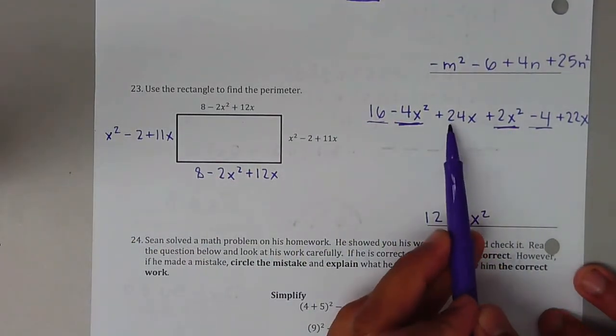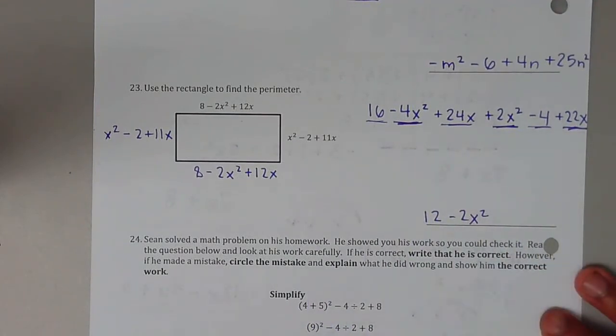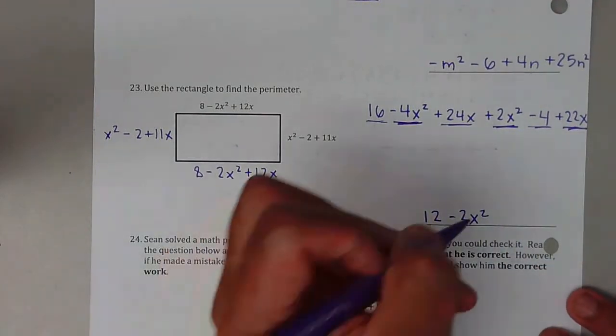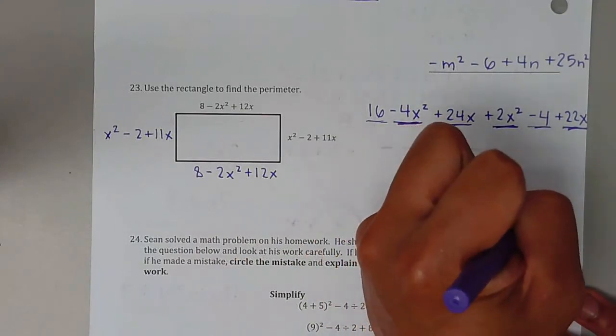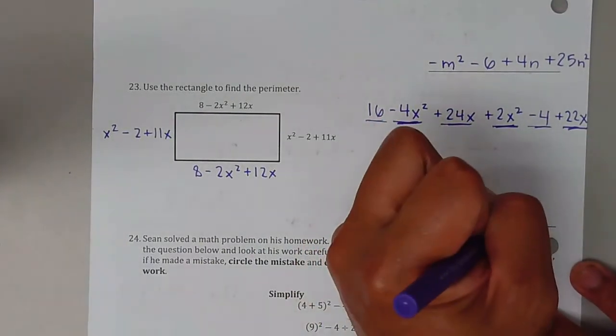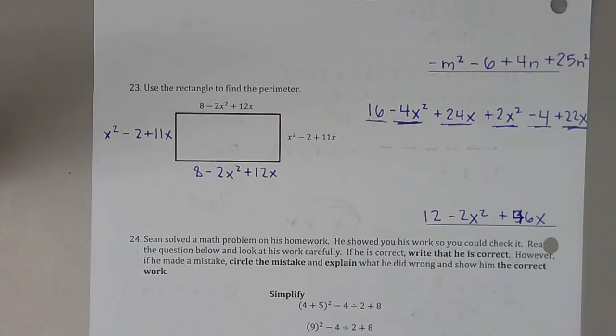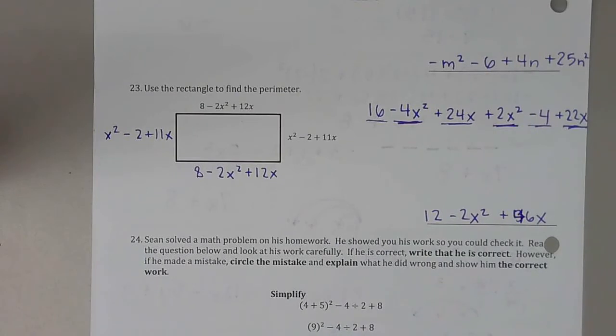And then 24x plus 22x. That gives us 36x. Sorry, that's just bad math. 46, I meant. 46x. Final answer: 12 minus 2x squared plus 46x.